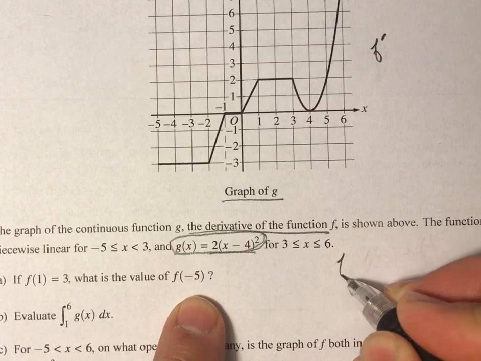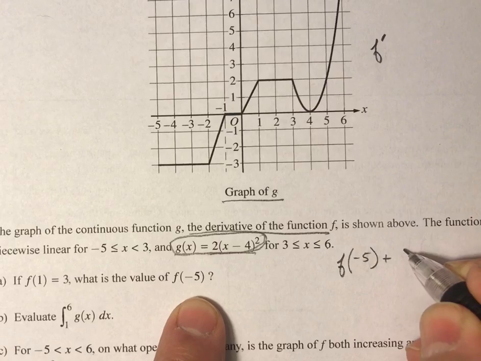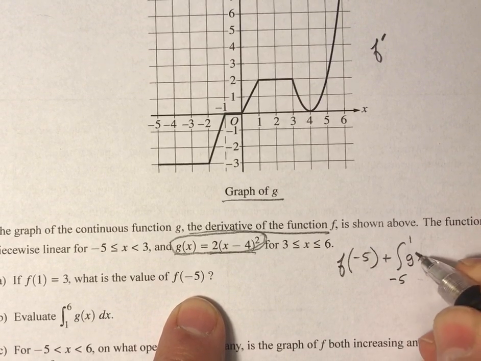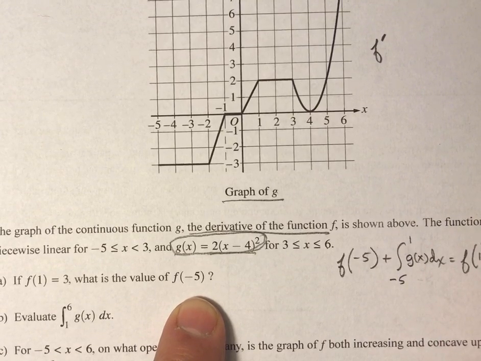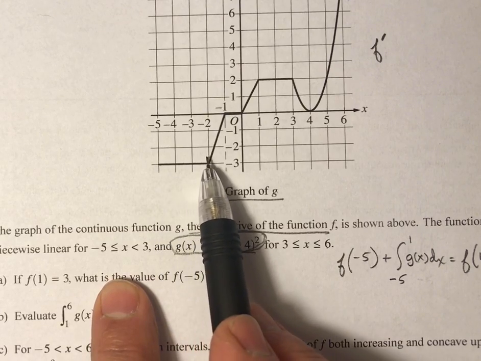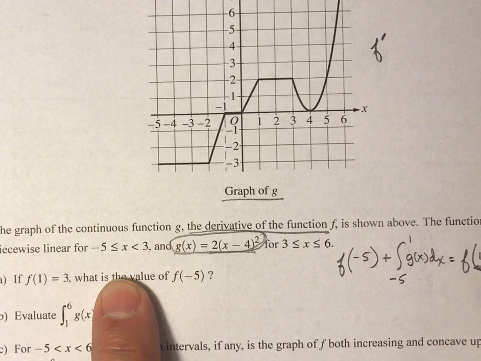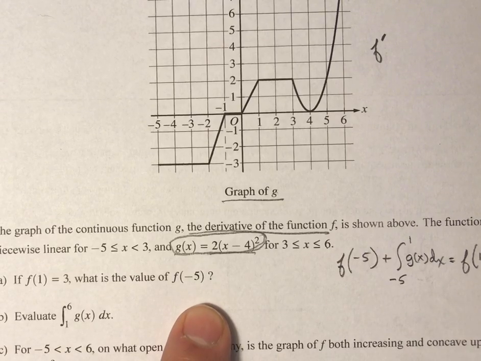We have f of negative 5 plus the integral from negative 5 to 1 of g of x dx is equal to f of 1. So if we start at negative 5 and we begin to integrate, then the value that we would get is equal to f of 1. Some of these values were given and some of them we have to find out.